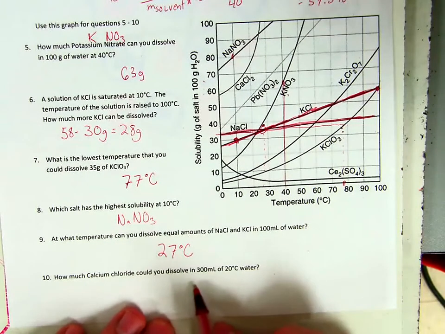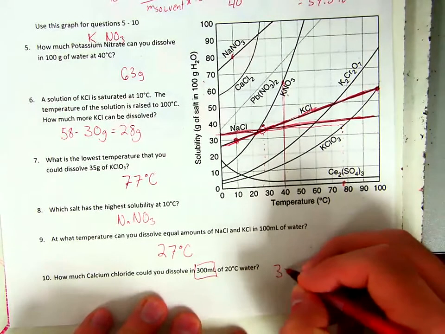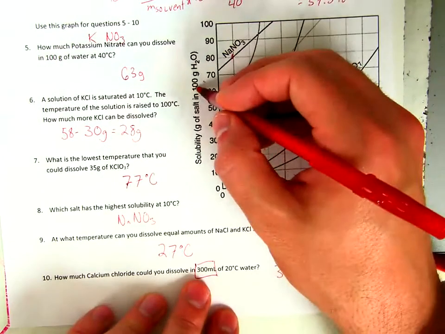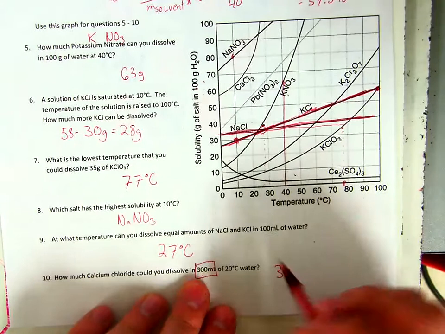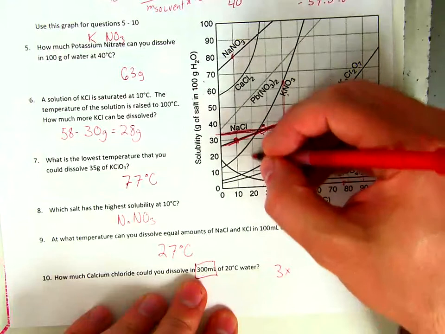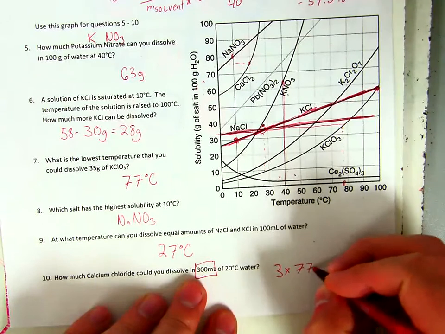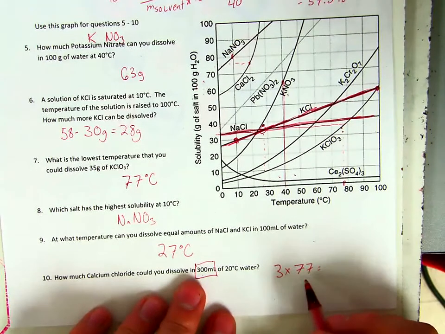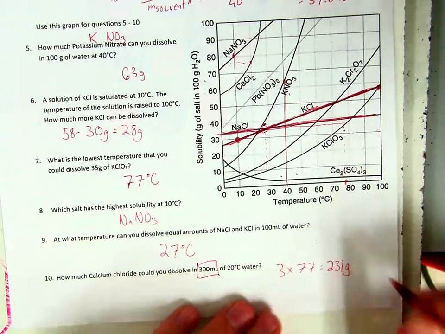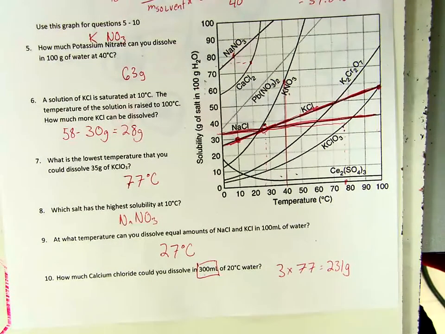And then how much calcium chloride could you dissolve in 300 milliliters? Since that's 300 milliliters, I have to multiply by 3. Whatever I get off the chart, I multiply by 3, because it's 3 times as much. Okie dokes, so calcium chloride, I find it here. At 20 degrees, it's going to be up here. Call it 77. So 3 times 7 is 21, so 210 plus 21 is 231 g for grams. There we go. That wasn't that painful.